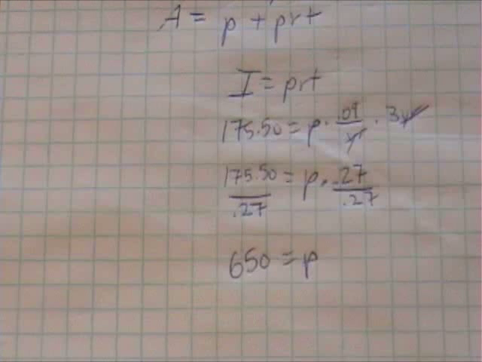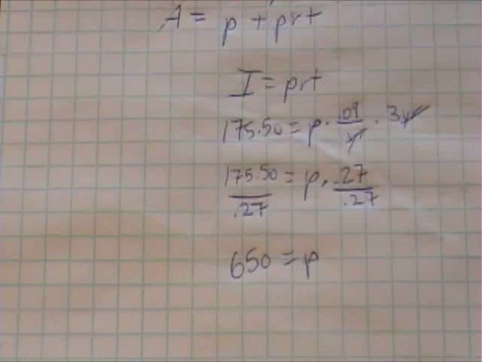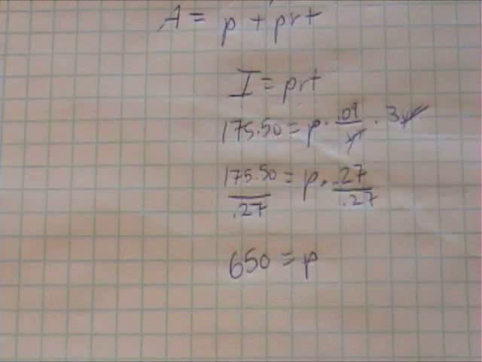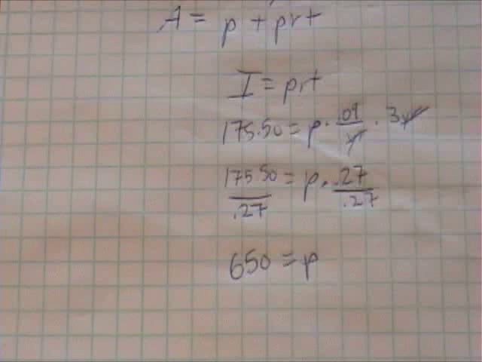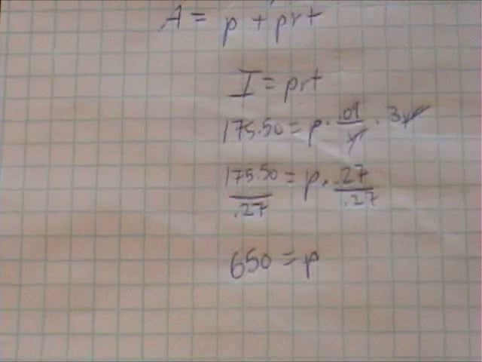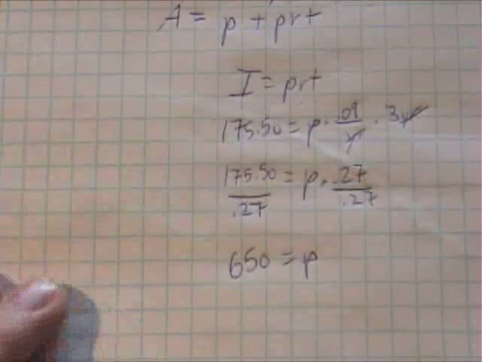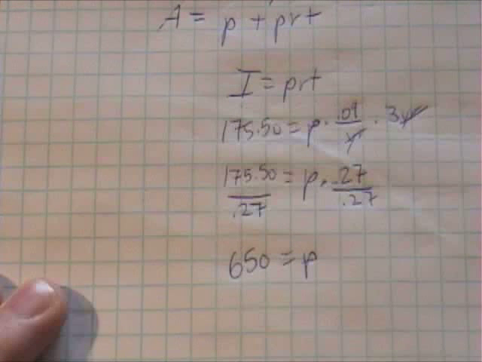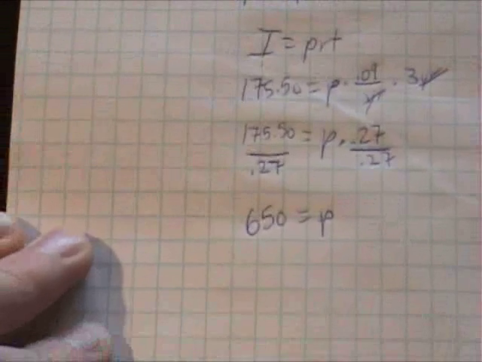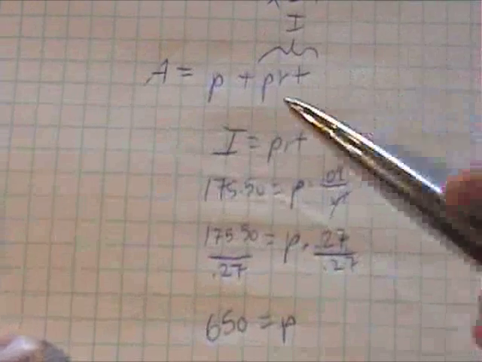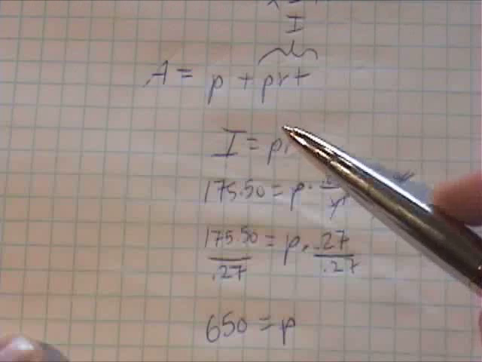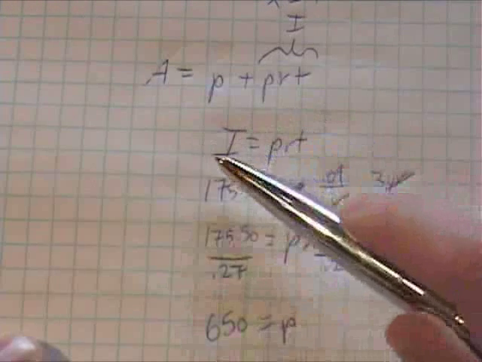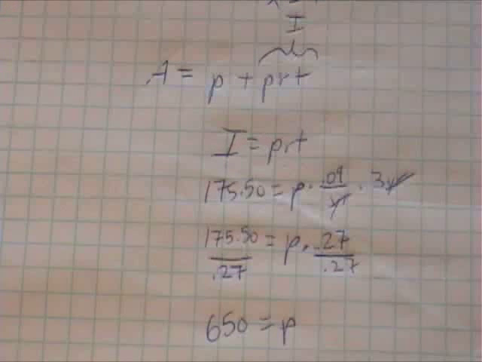How many years will it take $2,000 invested at 6% to earn $360? Okay, so let's use the same formula here, because they don't want to know the total amount.